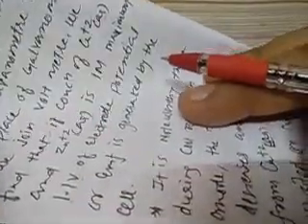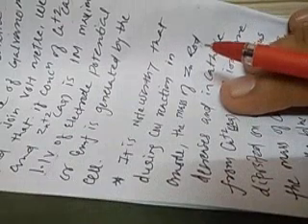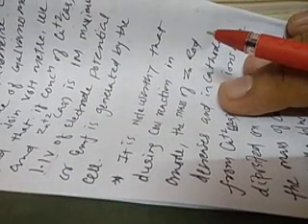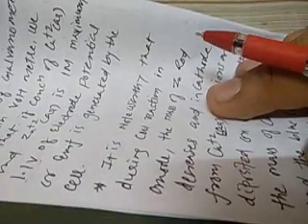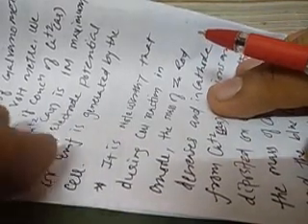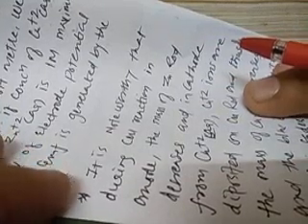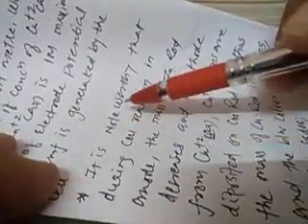So we have been studying the galvanic cell, and this galvanic cell, which is made up of zinc and copper, can produce 1.1 volt of EMF if the concentration of both Cu²⁺ and Zn²⁺ is 1 mole per liter, or 1 molar.